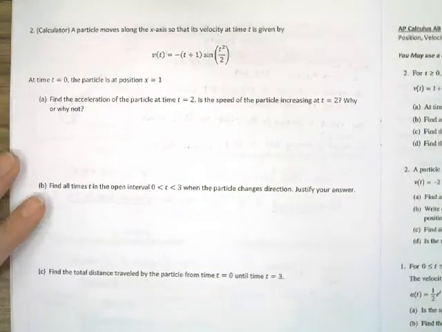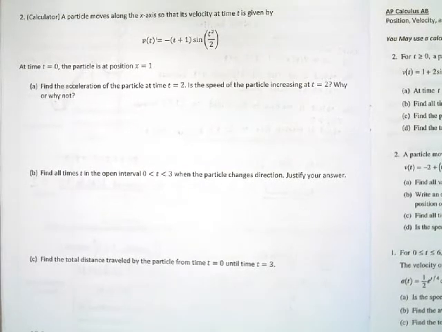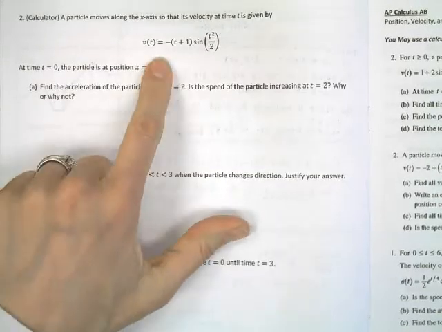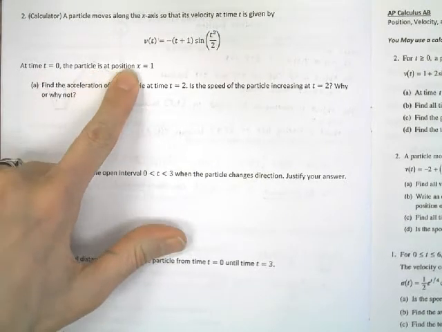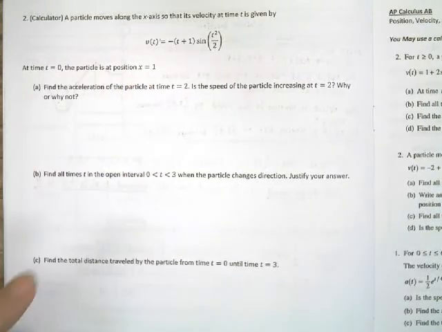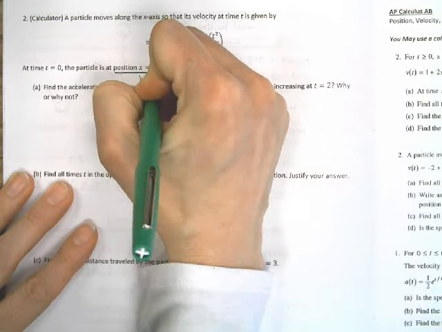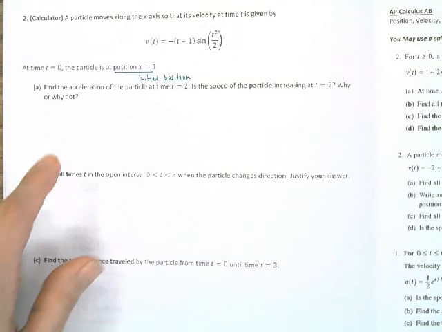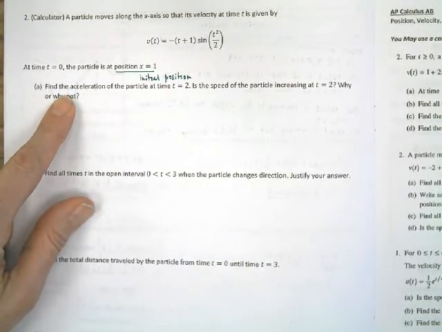And now we have a function for velocity. Luckily, this is going to be a calculator question, so we'll be able to use that to help us through this problem. So we have our velocity function. It's telling us that at time t equals 0, the particle is at position x equals 1. So there's that initial position.